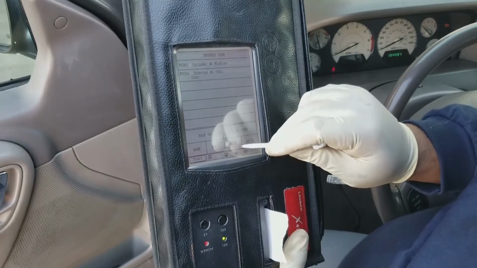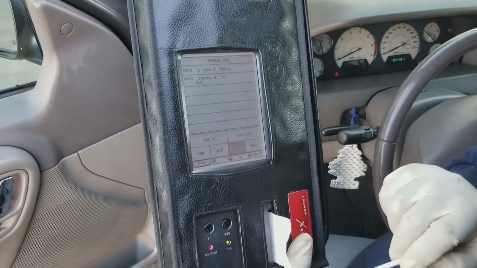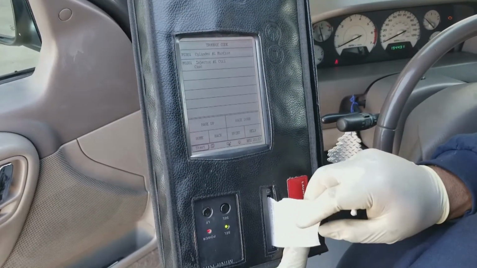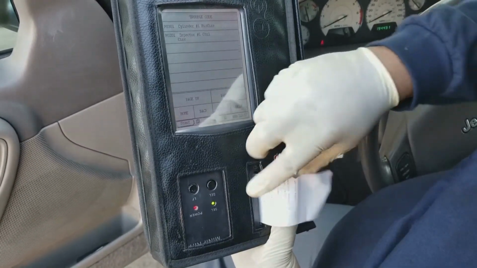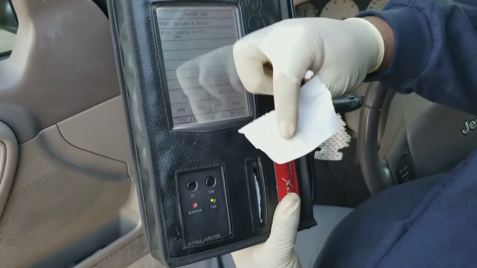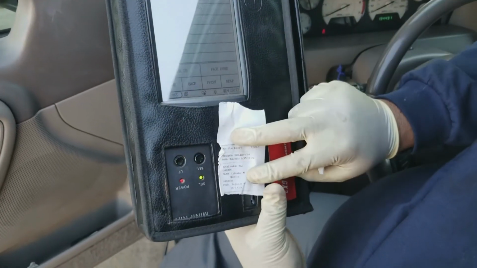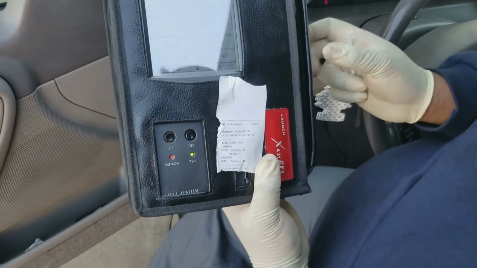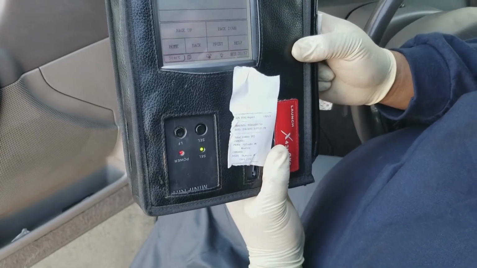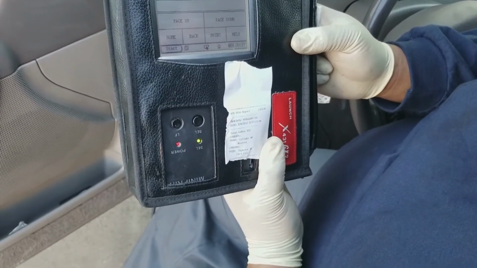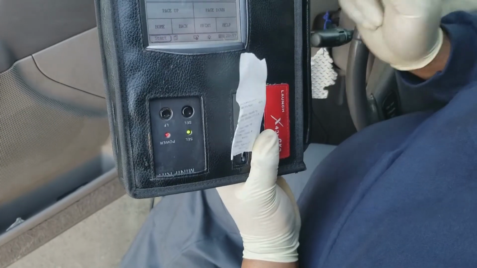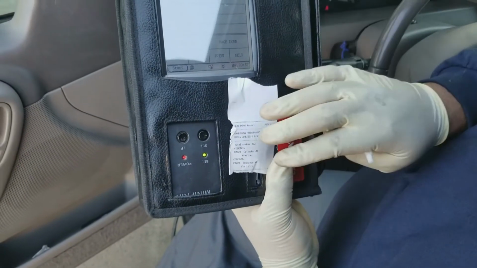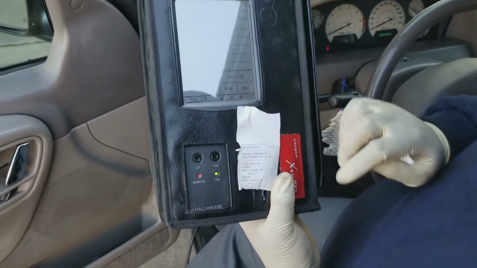We can print out the trouble codes, and then we can actually staple this trouble code that we printed from here on the customer's estimate, so they can actually see this is what we got out of the scan tool. So that's another good feature with this scan tool.